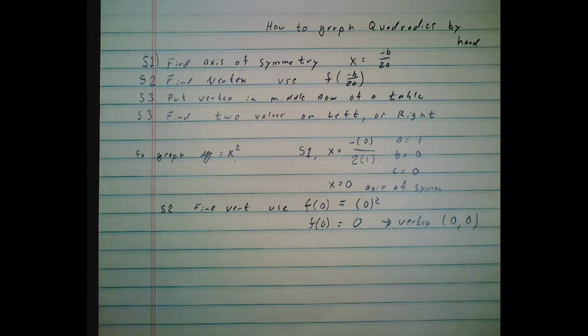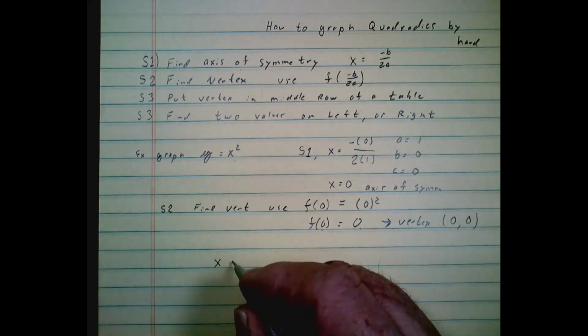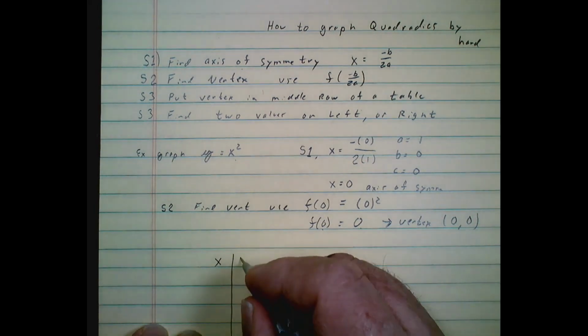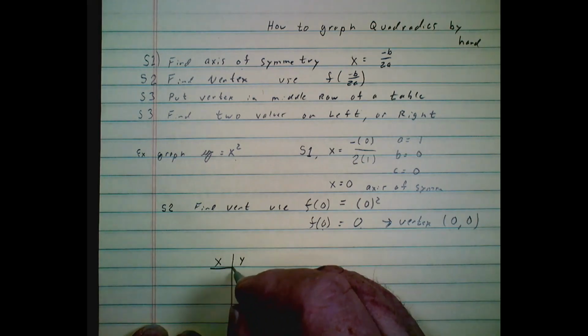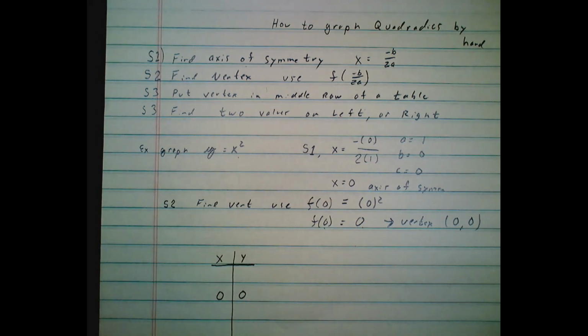So 0, 0. Now, step 3 was to put it in the middle row of a table. So let's make a little XY table here. We'll go ahead and put the 0, 0. So let's do two numbers to the right or two numbers to the left.